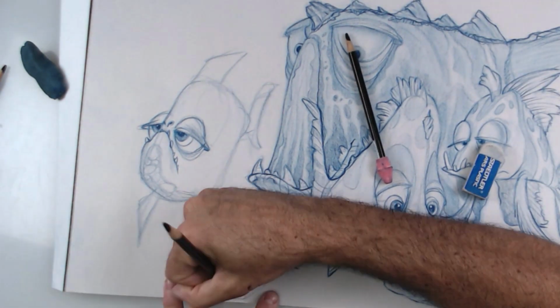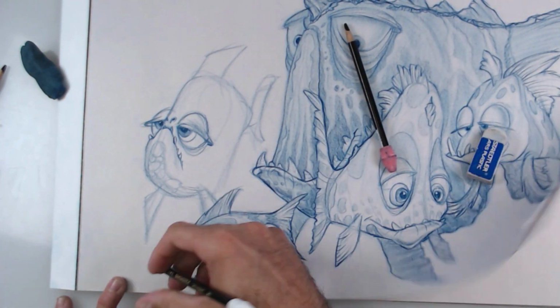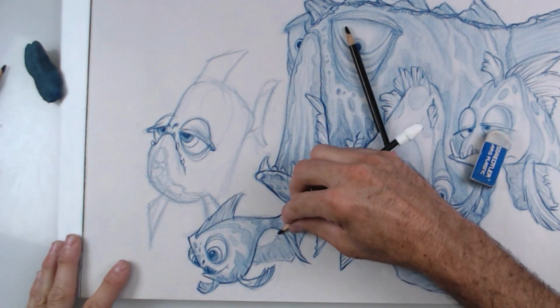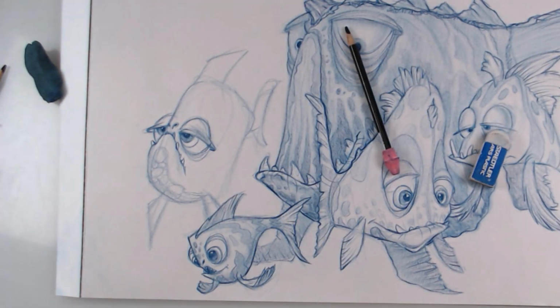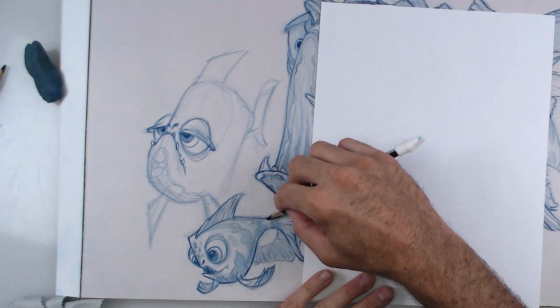Yeah, I like this guy quite a bit. So I don't want to work too much on him because I don't want to kill him. What I mean by that is if I over detail it, I'm going to kill the drawing. And I don't want to do that. I want to have just enough to make that fin pop right there. I want to have enough to make the body pop.